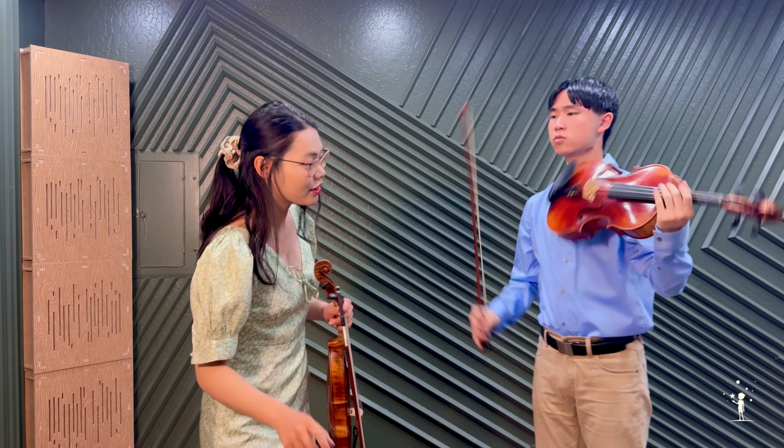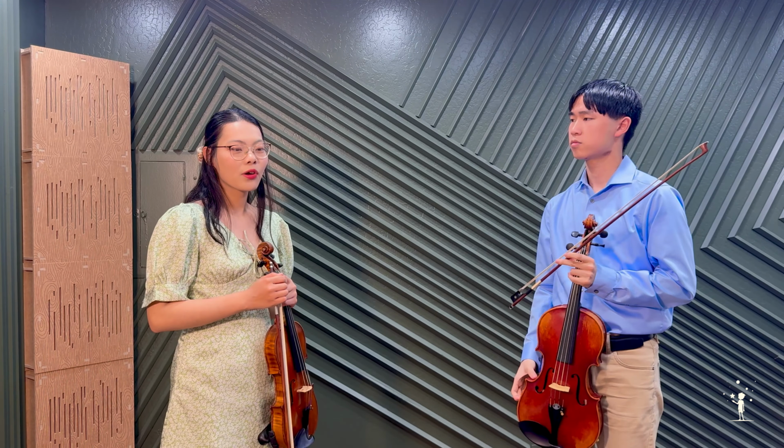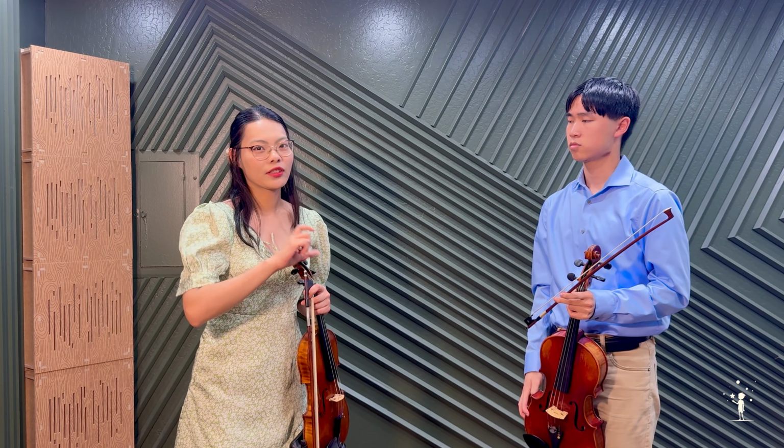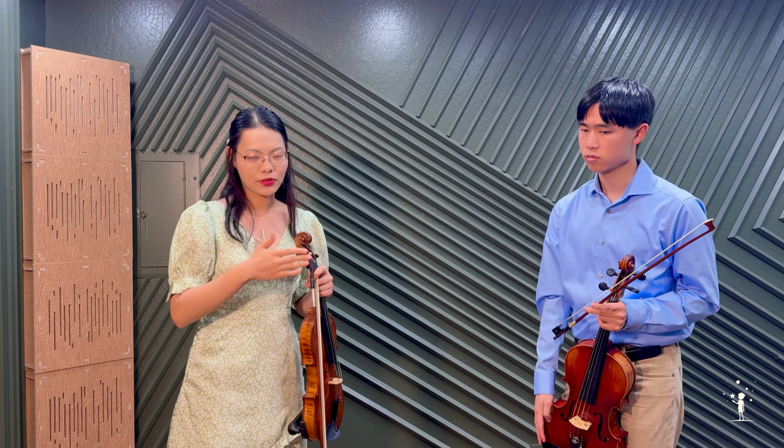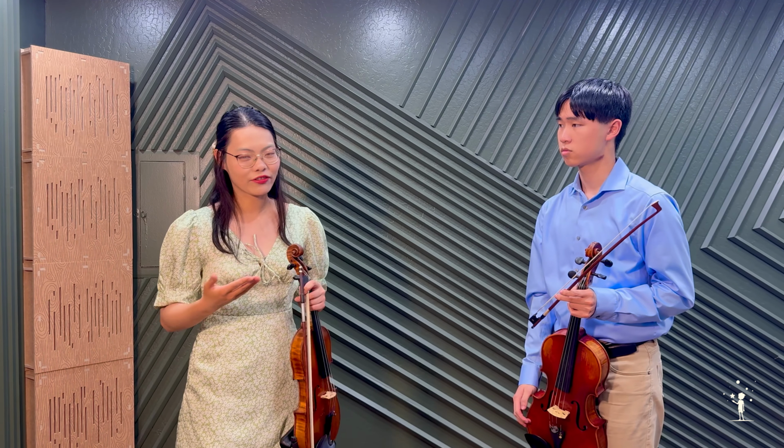Very good. Okay, so here is how you can use the basic rhythmic ideas from the piece of music to build an improvisation. And then when you go back to the music, it might feel slightly more comfortable this way.